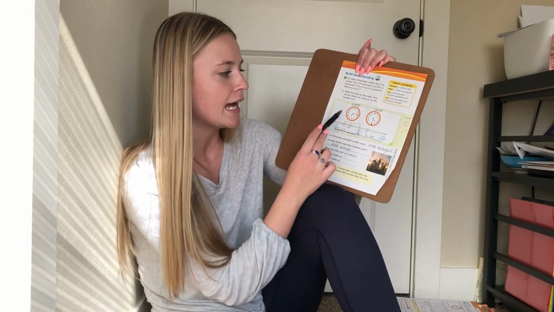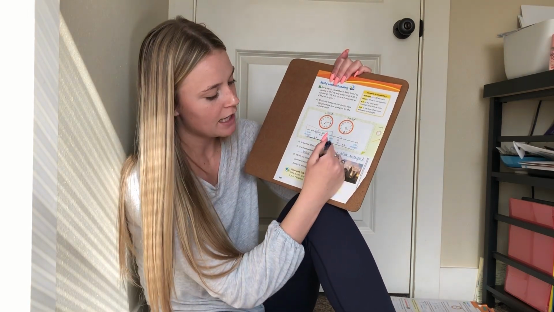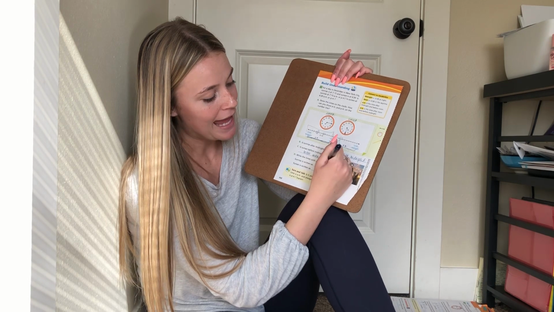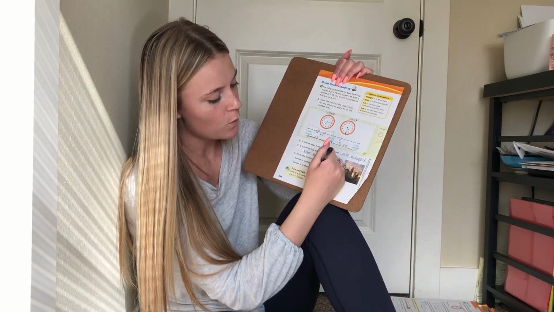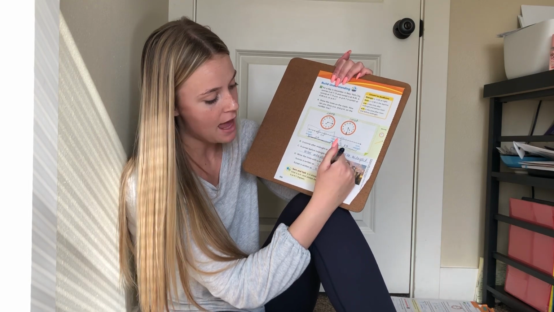Sunrise is written as 7:15 AM. Sunset is written as 4:30 PM.